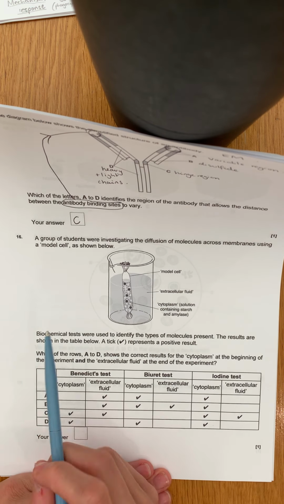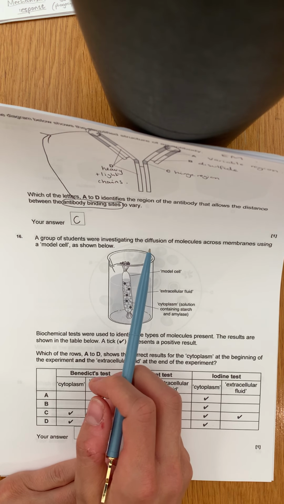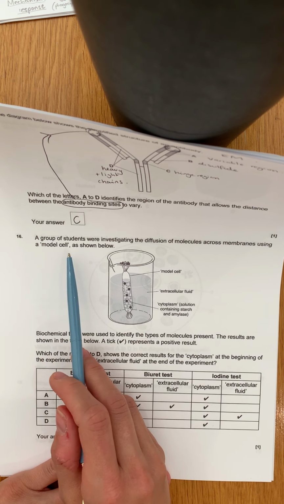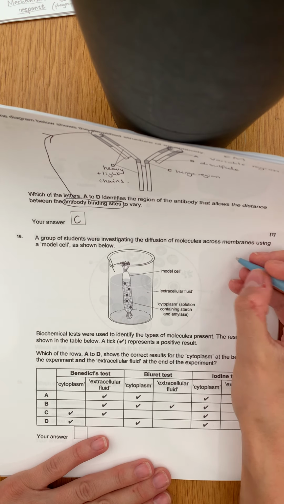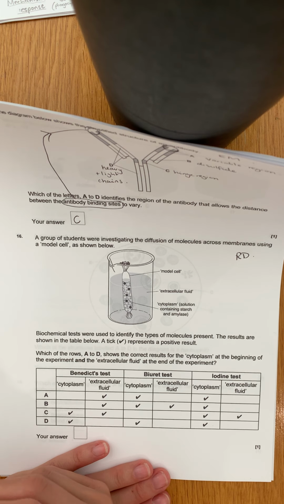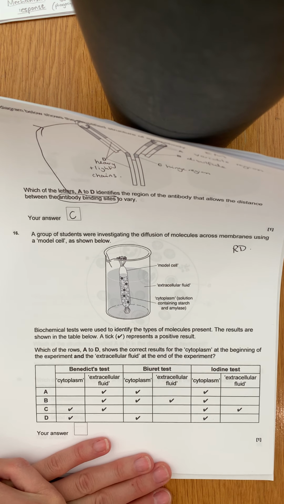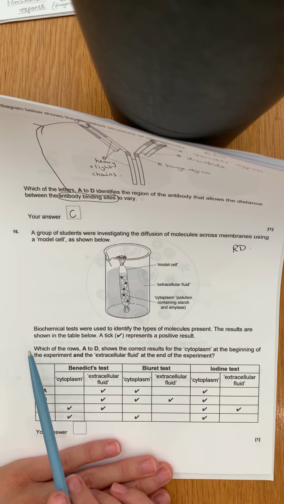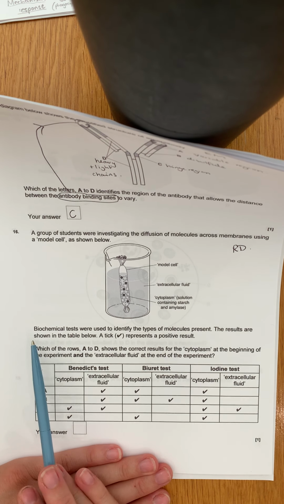Next one. A group of students were investigating the diffusion of molecules across membranes using a model cell as shown below. Now this is Miss Dixon, but I think this is kind of GCSE knowledge actually. Quite a hard GCSE question, because there's quite a few elements to it.